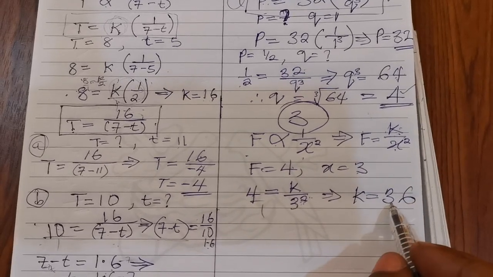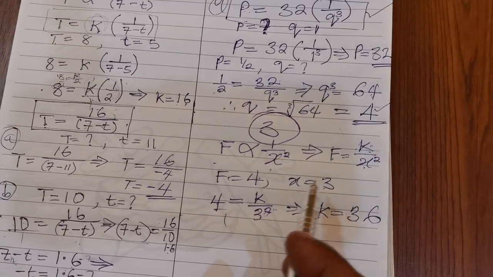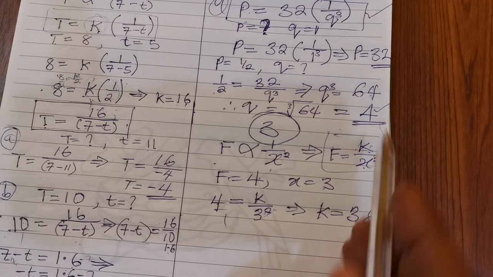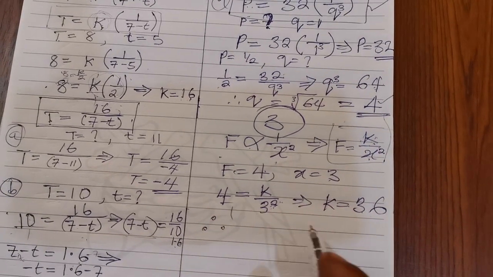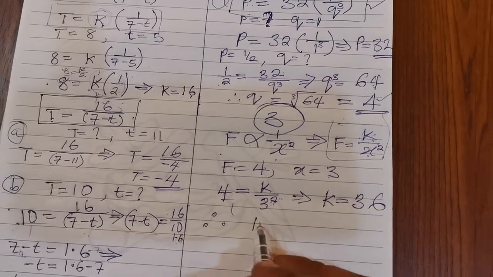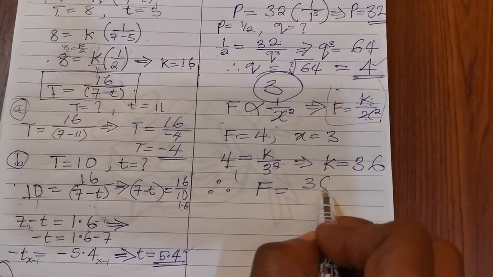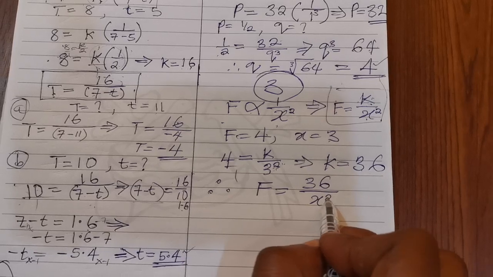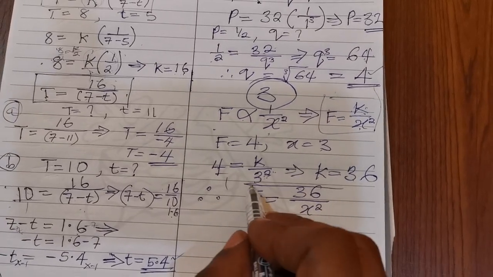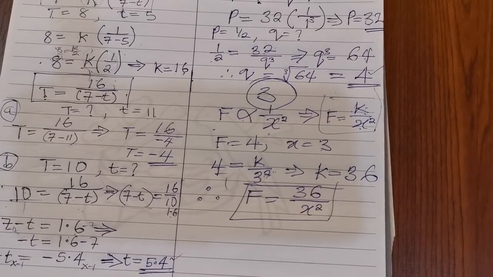So k is 36. I will use this 36 and substitute back in this equation. Therefore the formula or the relationship will now be F is equal to 36 over x squared. This is what I will be using to solve any other question that follows.